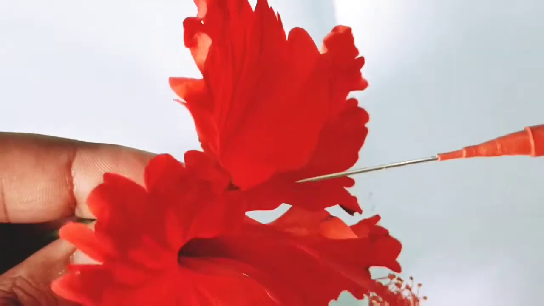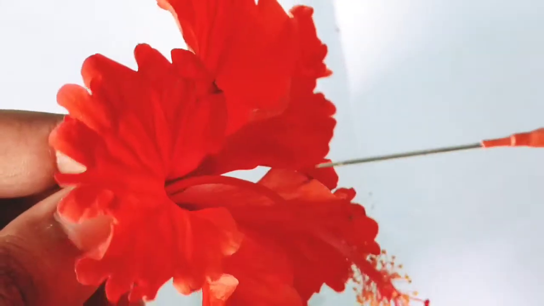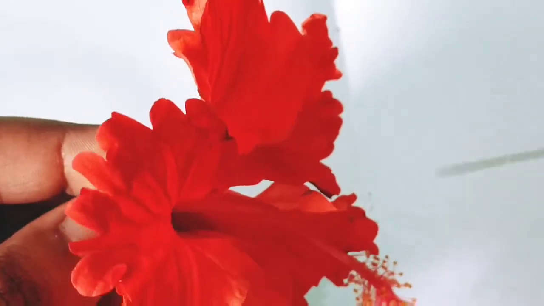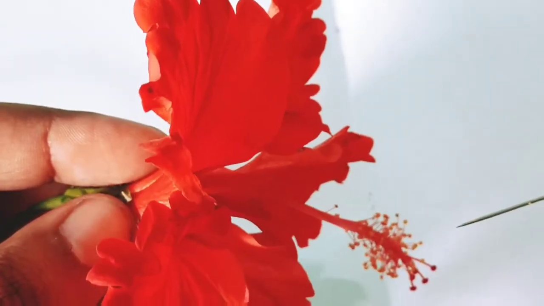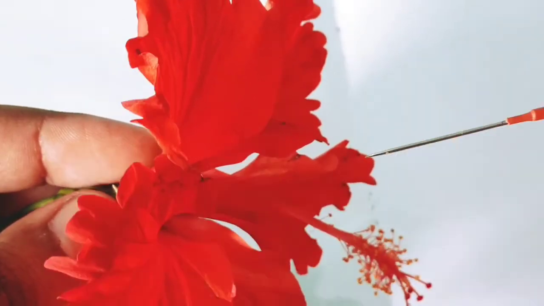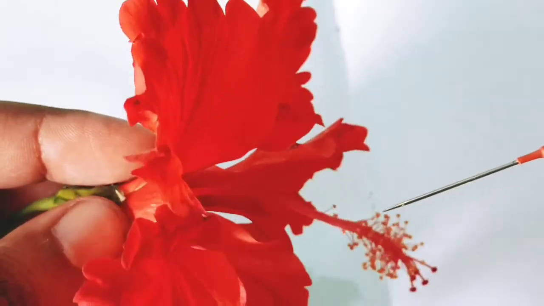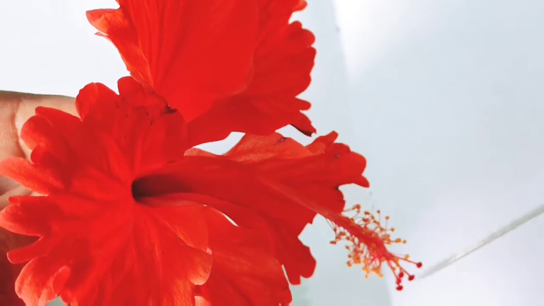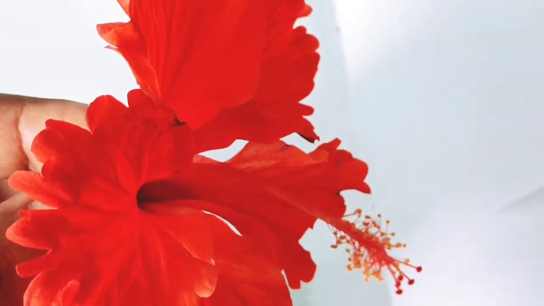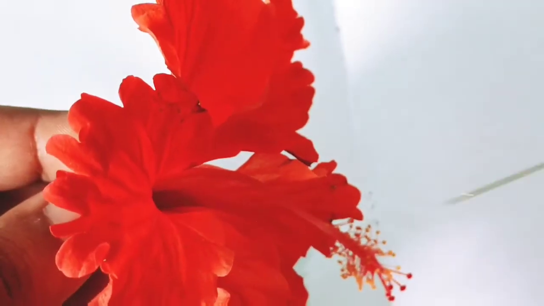And the color is red. China rose has different colors: red, pink, yellow. Today we have the red China rose. Before discussing the next points, that is androecium and gynoecium, let's start the dissection.